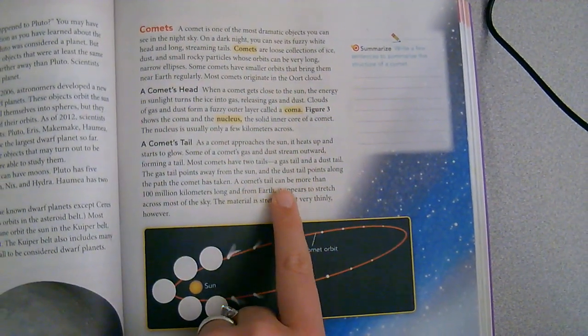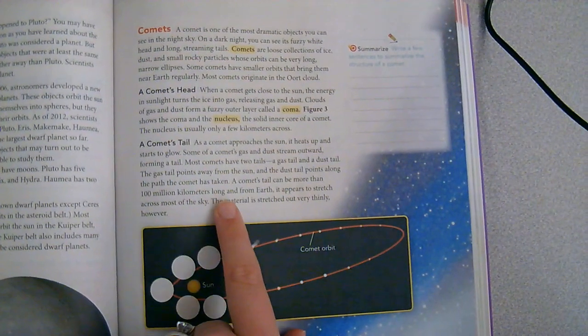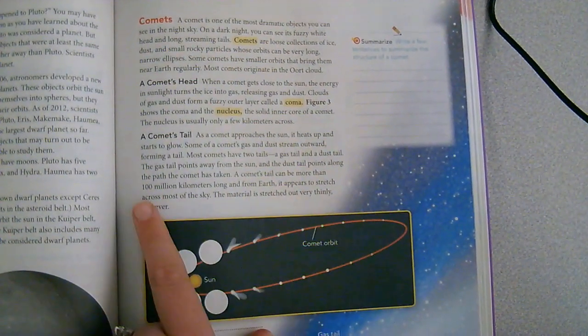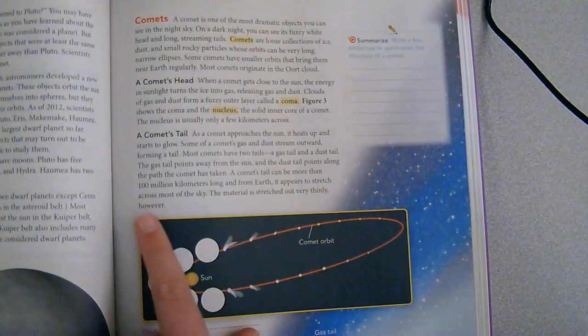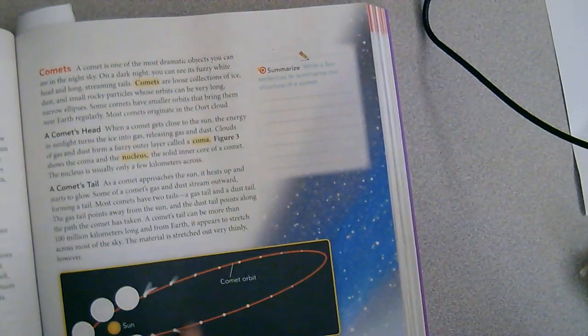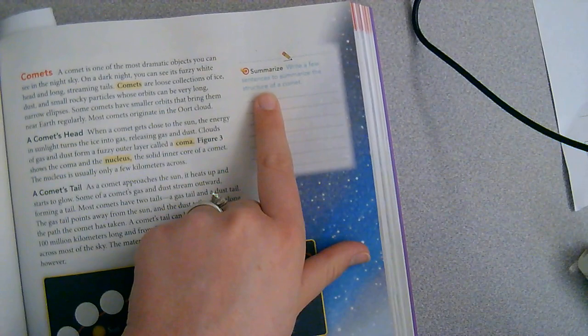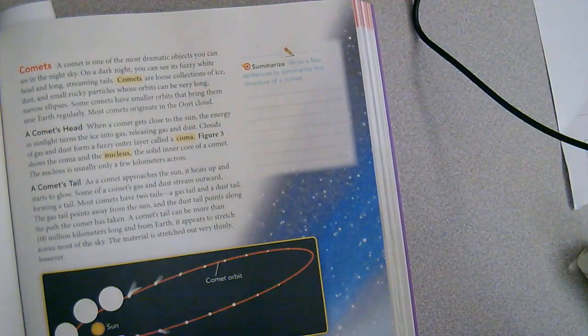A comet's tail can be more than 100 million kilometers long, and from Earth it appears to stretch across most of the sky. The material is stretched out very thinly, however. All right, so here, write a few sentences to summarize the structure of a comet.